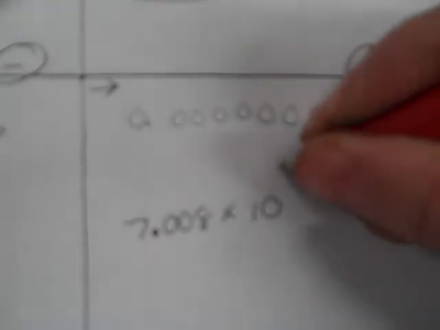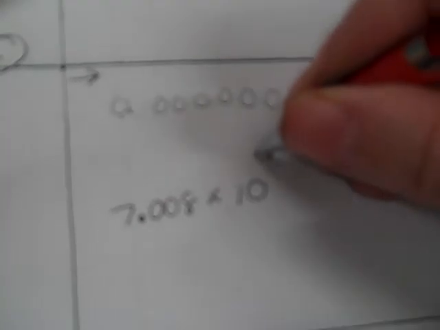Okay, next one. Here's my first decimal. Obviously less than one whole, so negative power. So 0, 0, 0, 0, 0, 0, 0, 0, 7. Okay. So 7.008 times 10. Now count the digits between them. 1, 2, 3, 4, 5, 6, 7, 8. Negative.